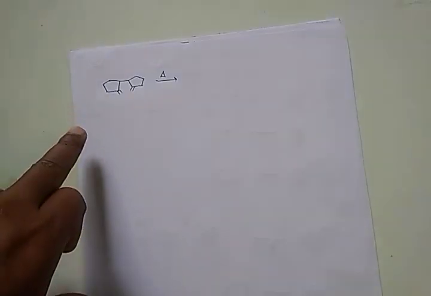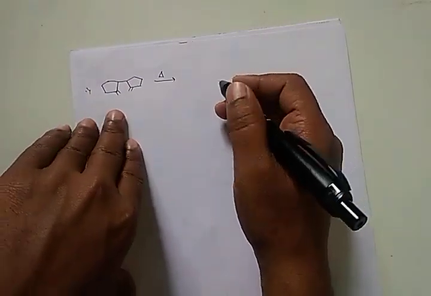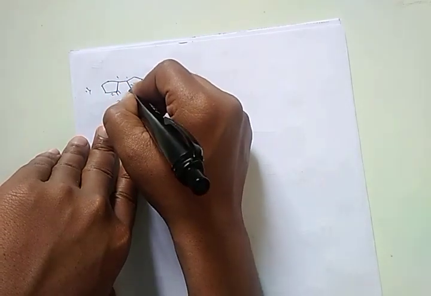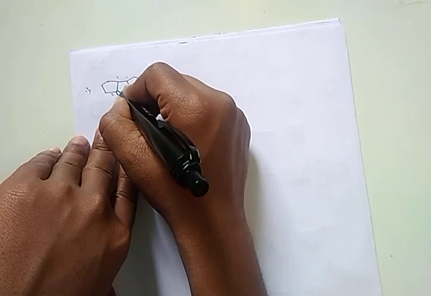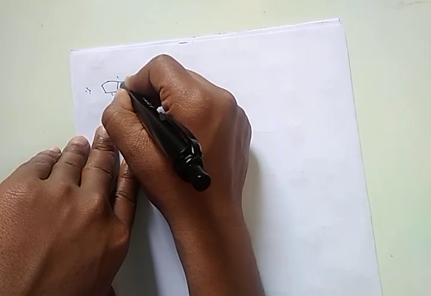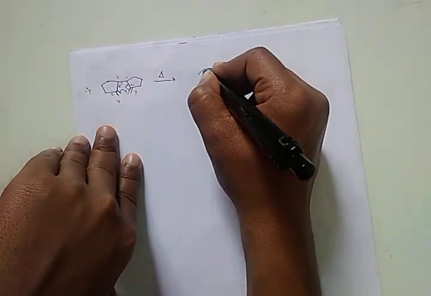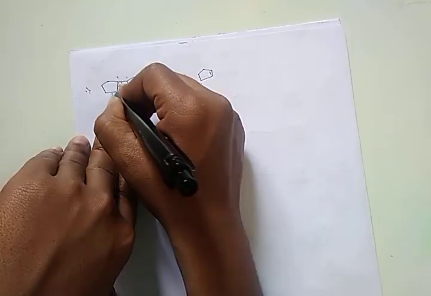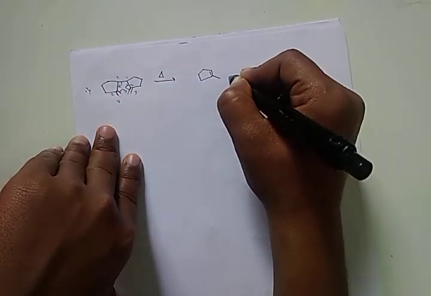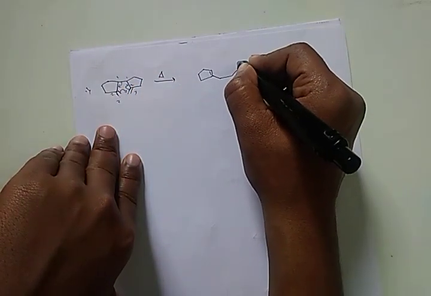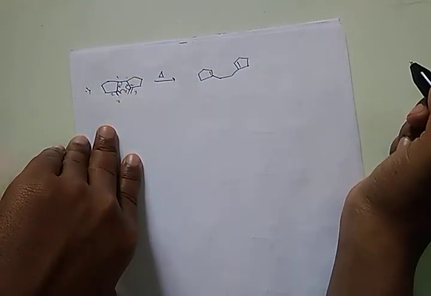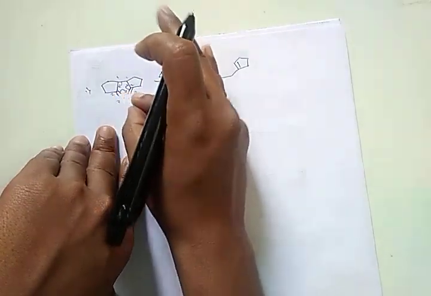Now here I am with the first example, which is very easy out of the list I have. Here you have a system 1, 2, and 3. So as we saw, what you are going to get is one double bond in this ring, then this and this carbon are going to make a bond, one carbon, two carbon, then another ring, and here is one double bond. So this is the product of such a compound.